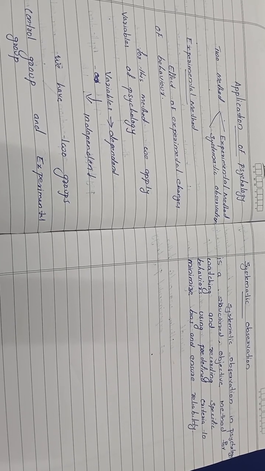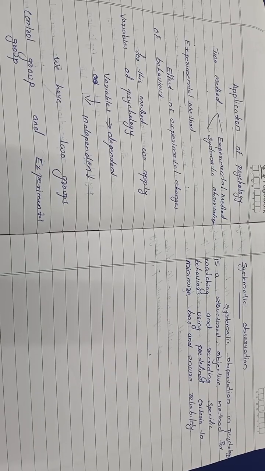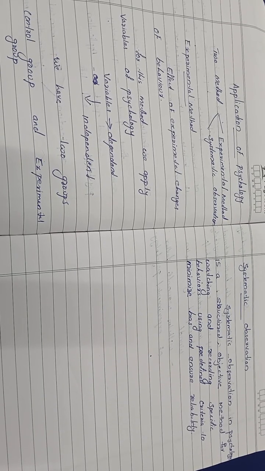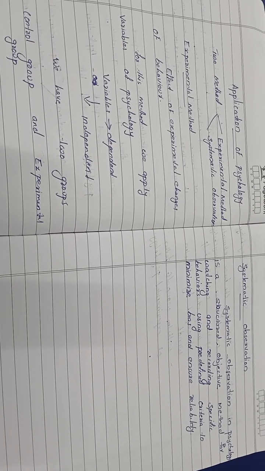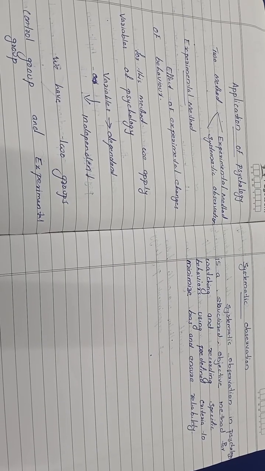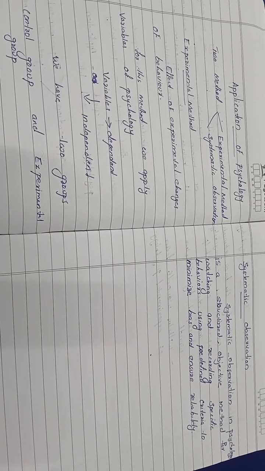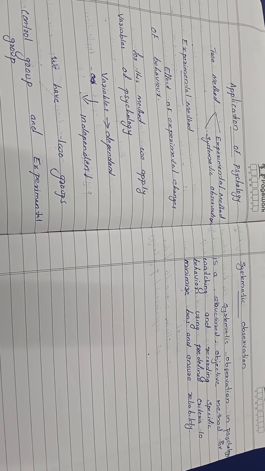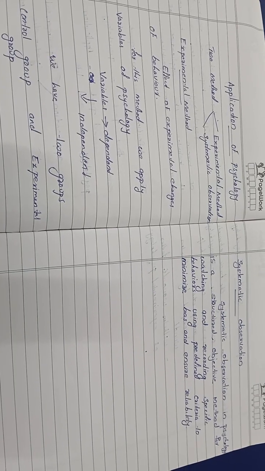The other thing we are discussing is systematic observation. It is mainly a structured, objective method of watching and recording specific behavior.